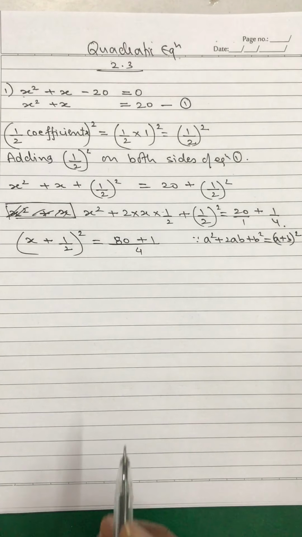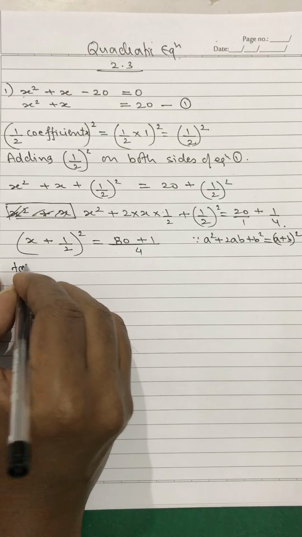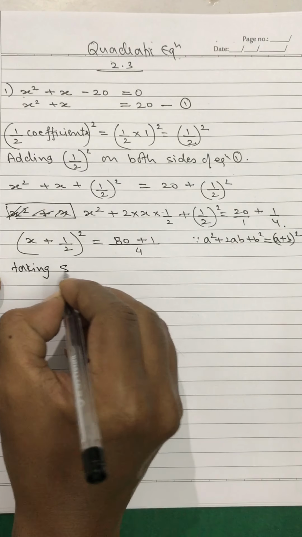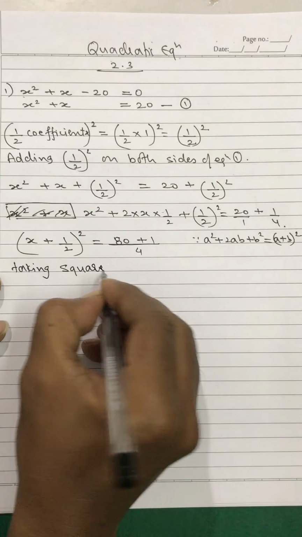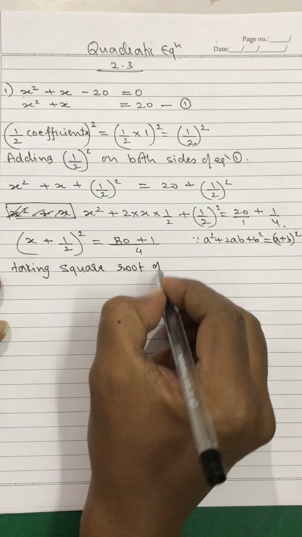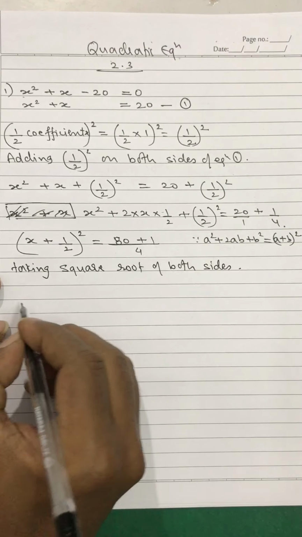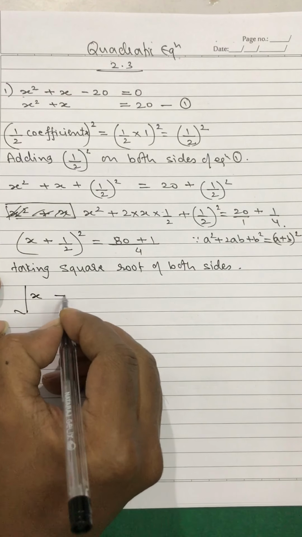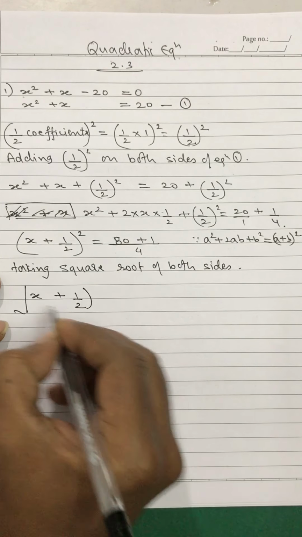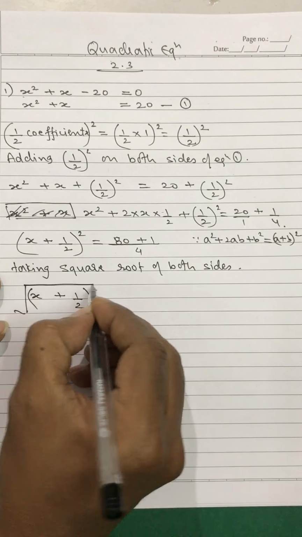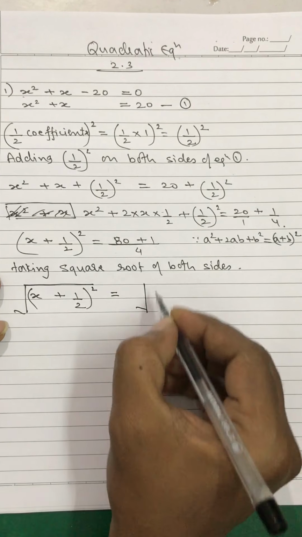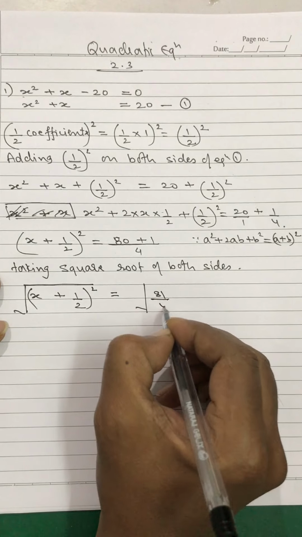So now I can solve this to find the value of the root, taking the square root of both sides. x plus 1 upon 2 the whole square equals 80 plus 1, which will be 81 upon 4.